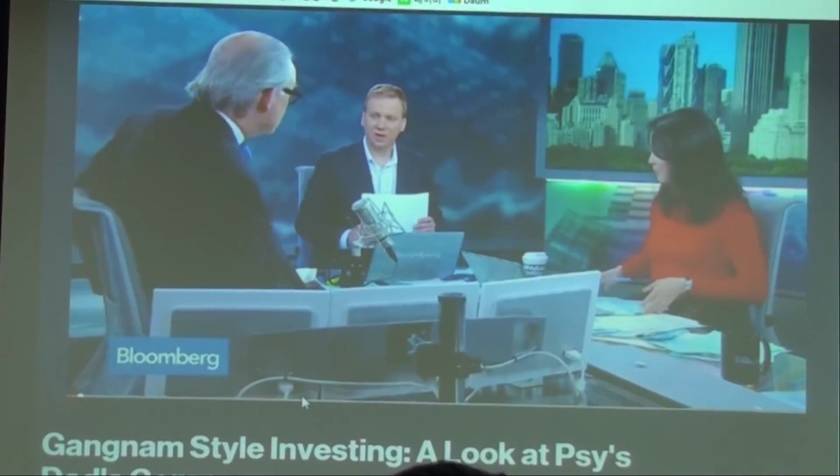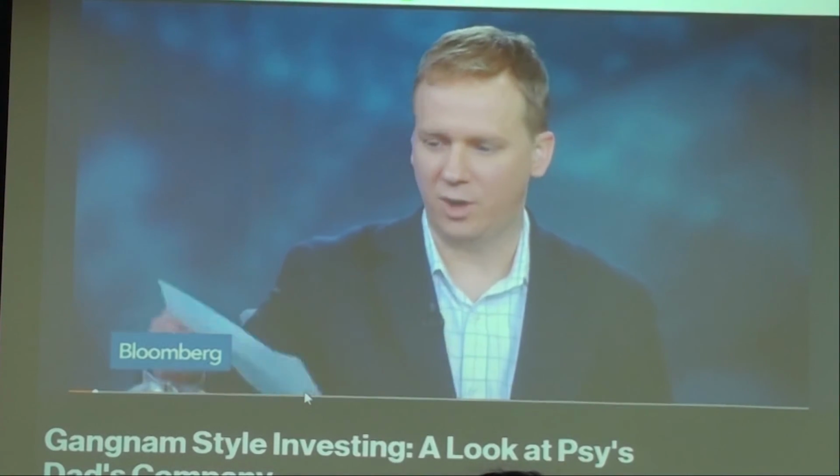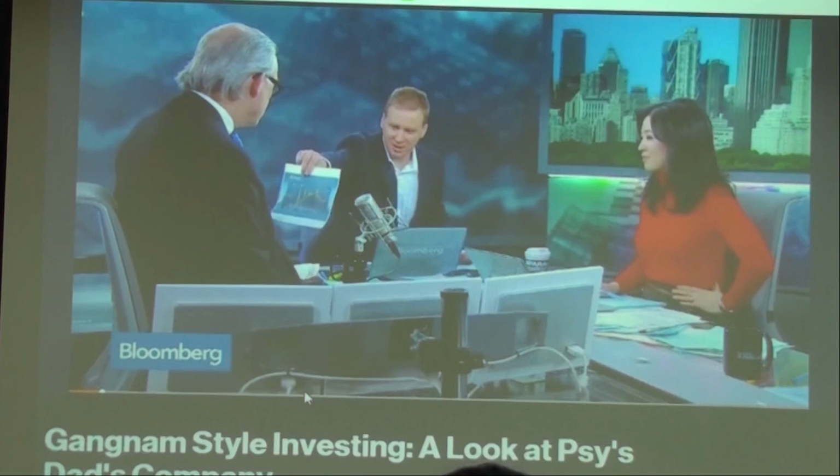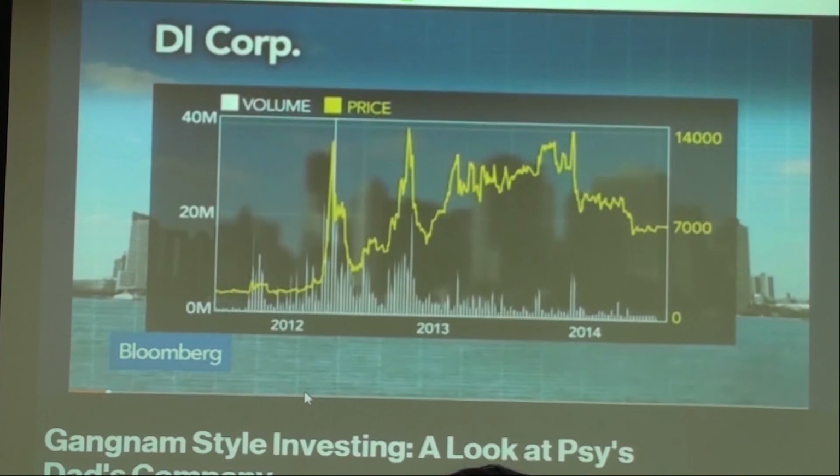I just got back from the American Economic Association conference in Boston, and I brought you a quiz. Here's what we are looking at. This is a Bloomberg poll, not of the fundamentals, but of the mechanics of a stock. You're looking at volume and price. What would you say has happened to that company? Price is going down.